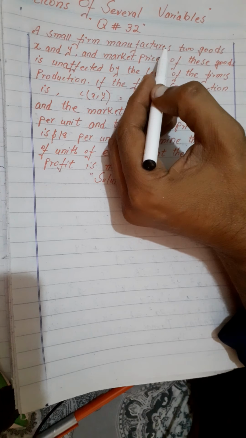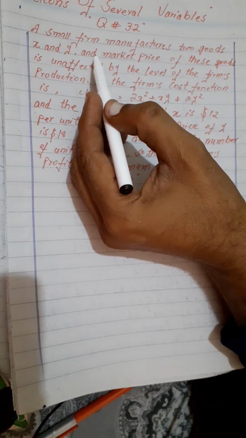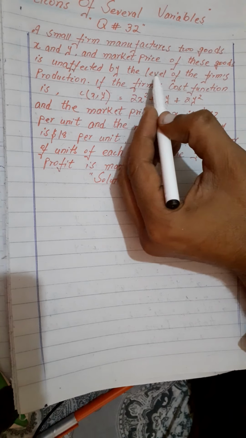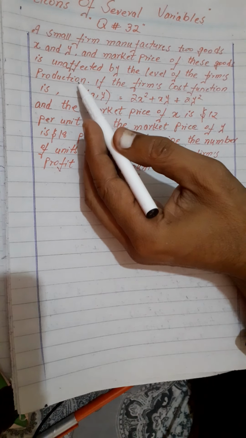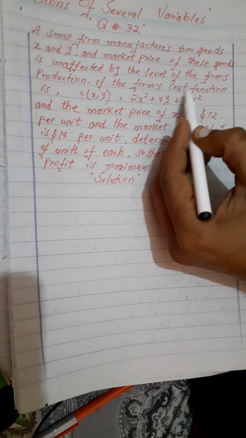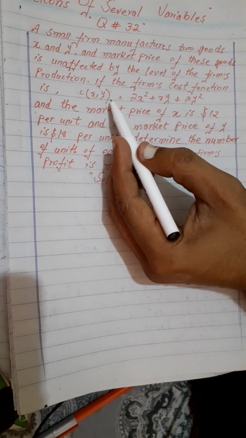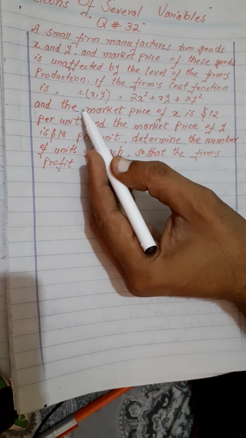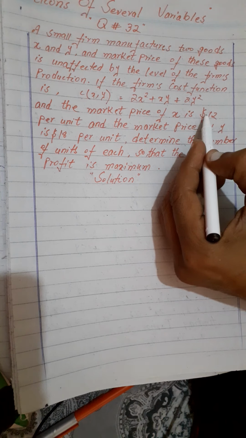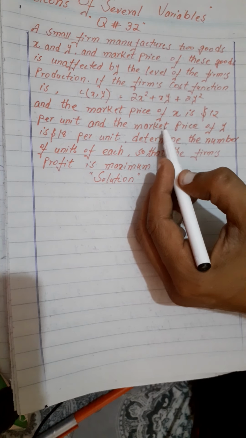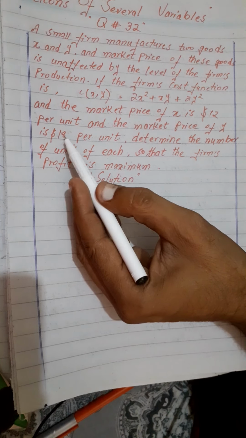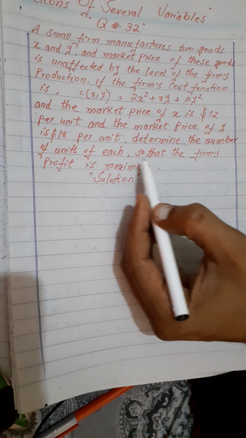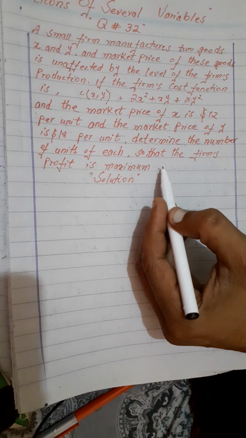A small firm manufactures two goods X and Y, and the market price of these goods is unaffected by the level of the firm's production. If the firm's cost function is C of xy equals 2x square plus xy plus 2y square, and the market price of x is $12 per unit and the market price of y is $18 per unit, determine the number of units of each so that the firm's profit is maximum.